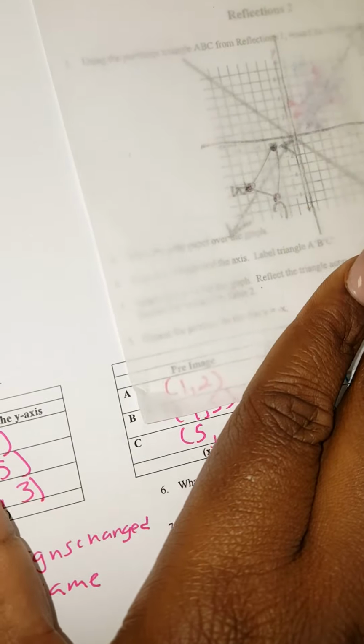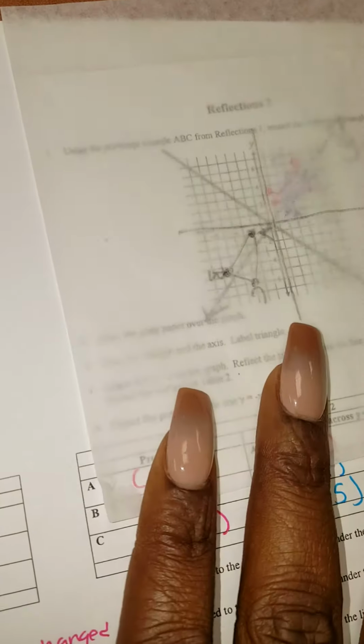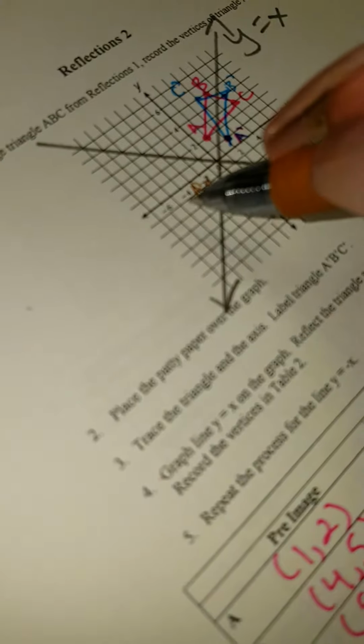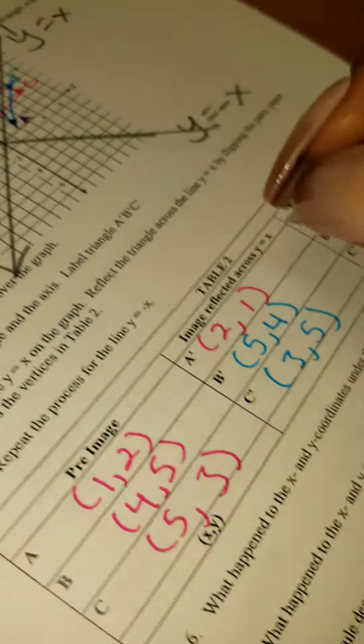So where is my new A prime? A prime would be at -2, -1.